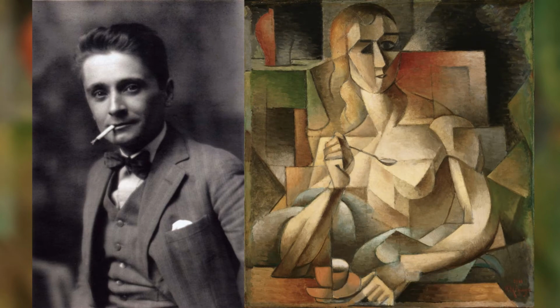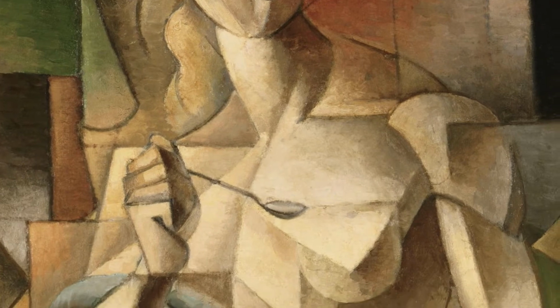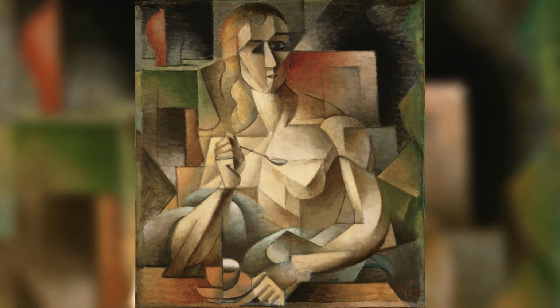Metzinger was also a French artist who would create a bountiful collection of post-impressionist art, including a variety of Cubist pieces. This one in particular is the most critically acclaimed of his, and it's sometimes even called the Mona Lisa of Cubism. At first glance, it may look a bit jumbled, but each shape represents a different perspective of the object or person it's depicting.